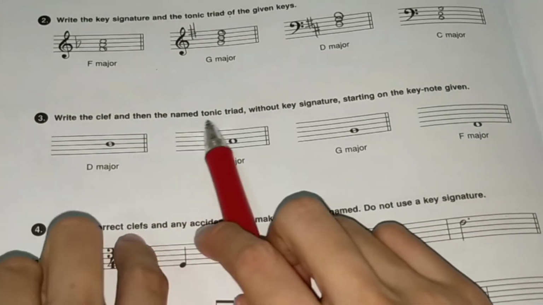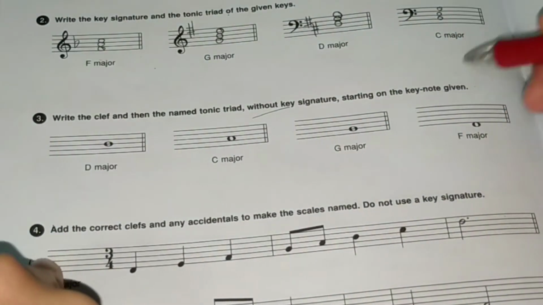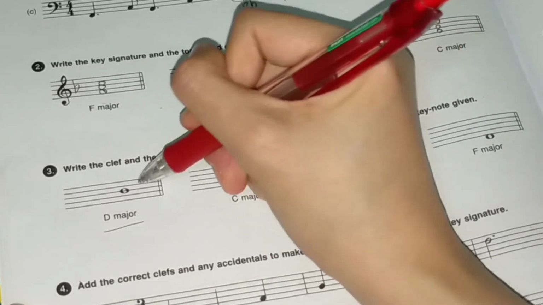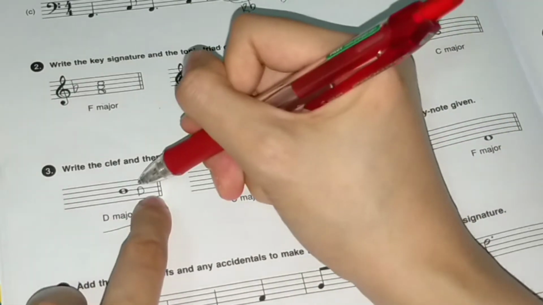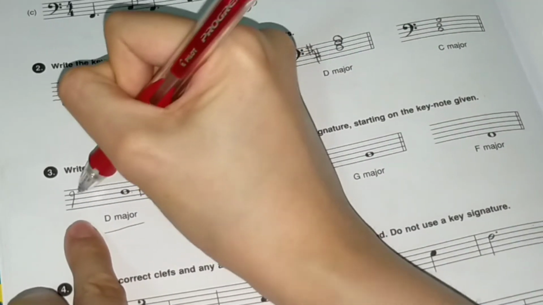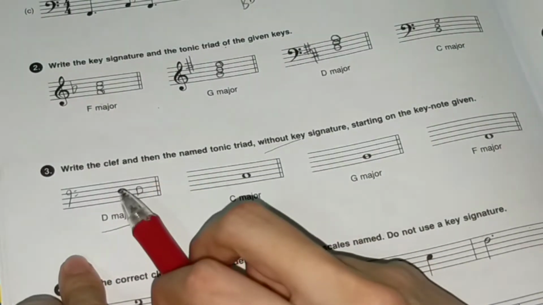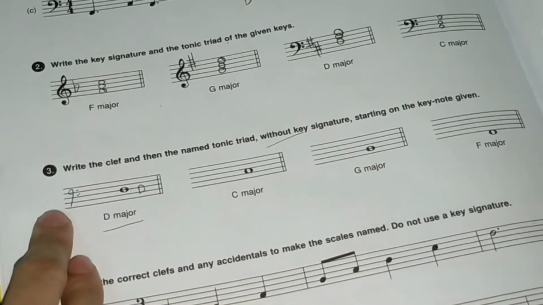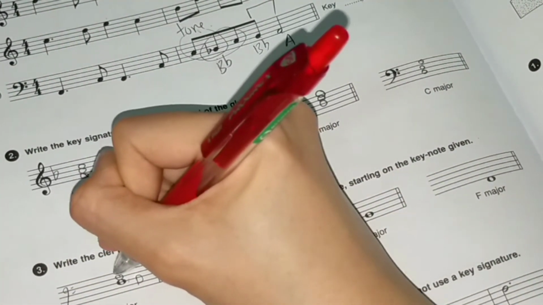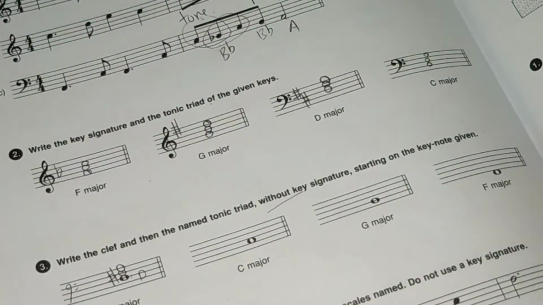Next question, write the clef and then name the tonic triad without key signature starting on the key note given. So if this is D major, key note is given, definitely this is D. They ask you to write the clef. If this is D, this is treble or bass, so this will be bass, like this. Without key signature, we don't need to write. And then finish up the tonic triad. So D is given, F, A, and we have F sharp because D major has F sharp and C sharp.